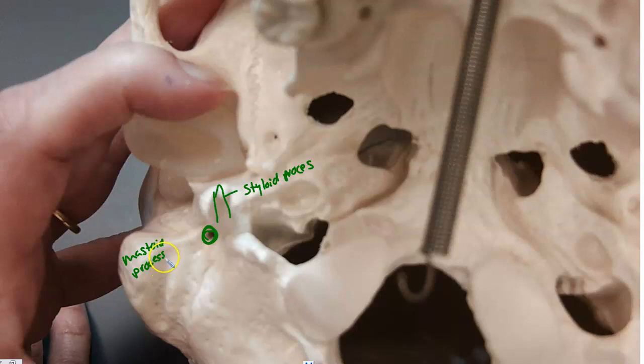Does that make sense? The stylomastoid foramen. Look on your things to study, you'll see it. All right, so that's one of our three foramens right there. It's the hole right in between the styloid process and the mastoid process. Remember, foramens are for certain nerves and blood vessels and things to go through.